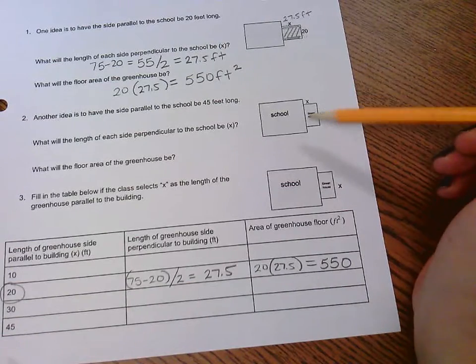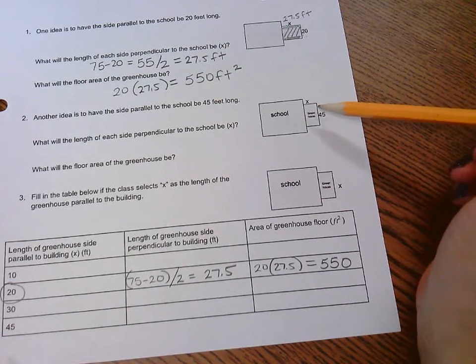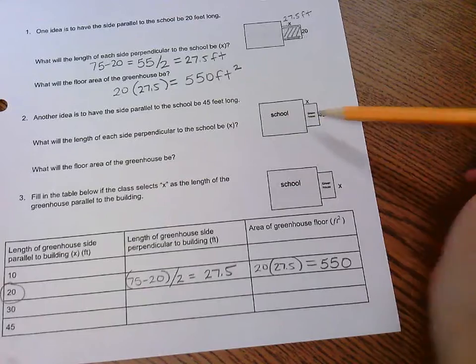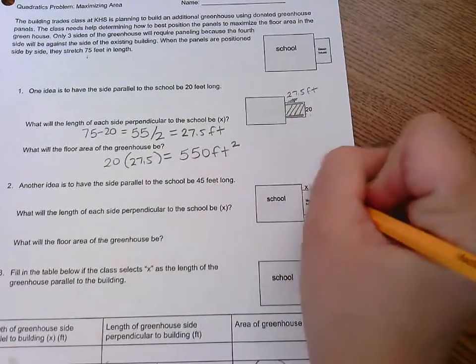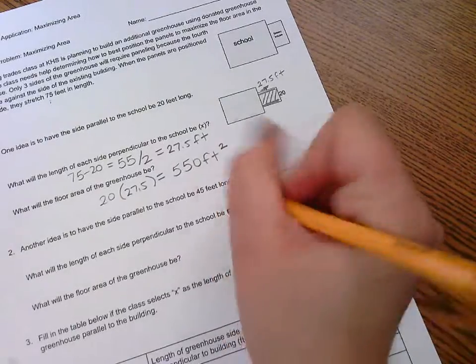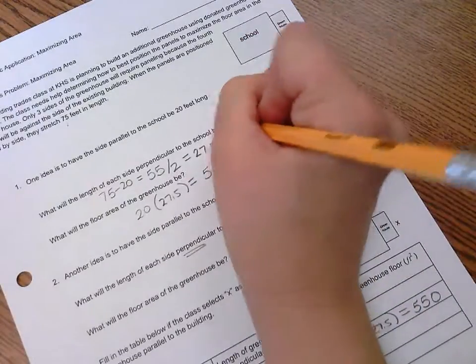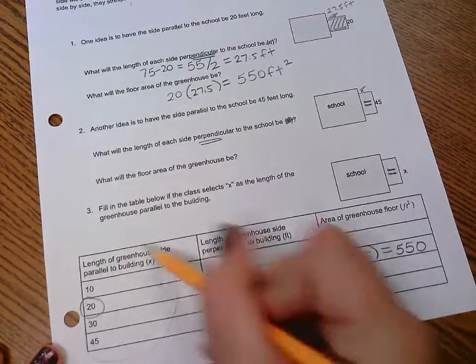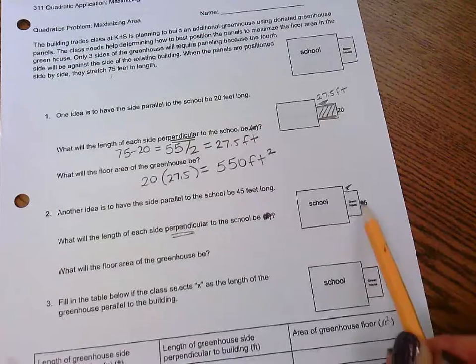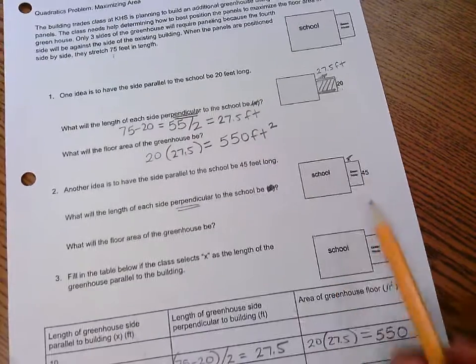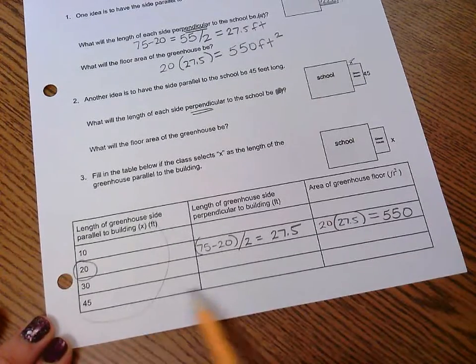I think that you could do the same for example 2. So now this is 45, right? Let's not call this x. Let's just call it the perpendicular to the school. Because x is really down here, the parallel side becomes x down here, right? So when you're doing example 2, you're actually doing the last row of this table.